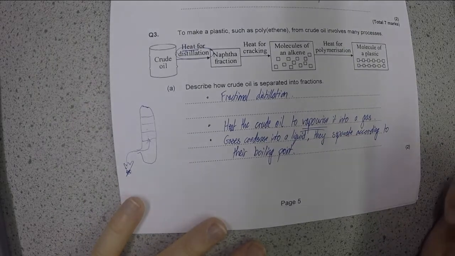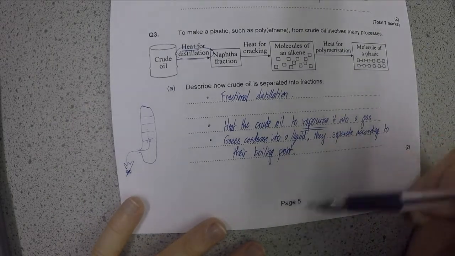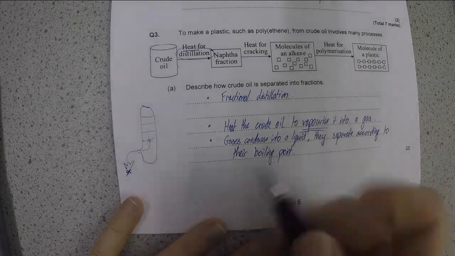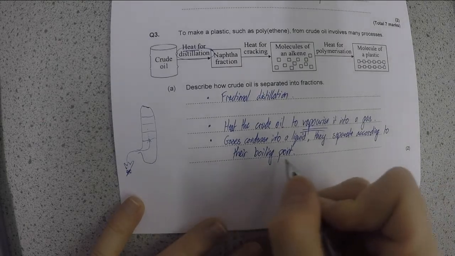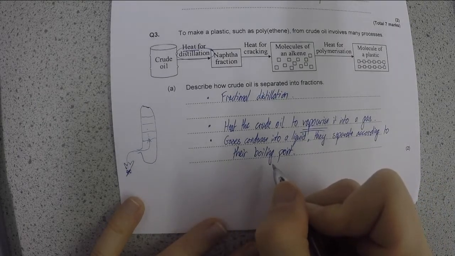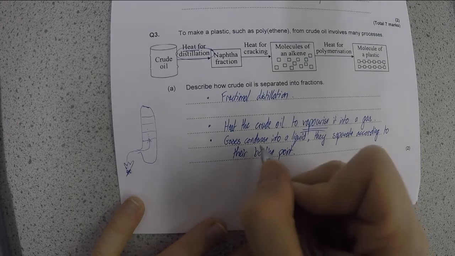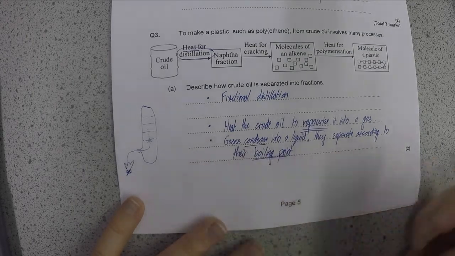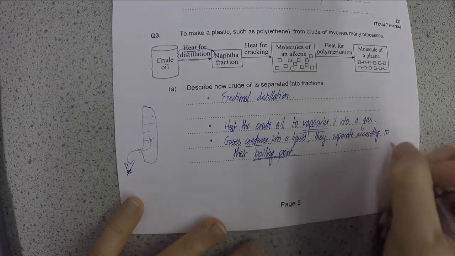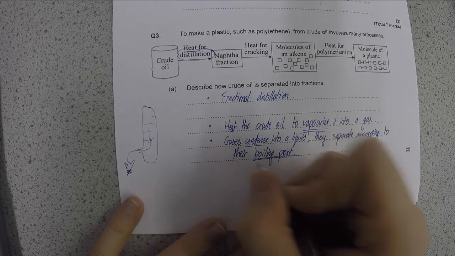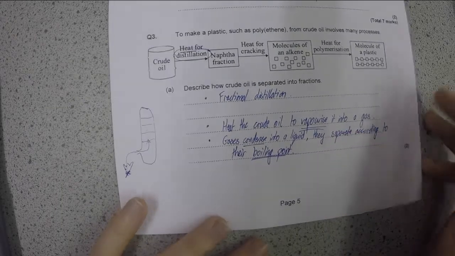Okay, so what is the key phrase or key word in this? Well, the fact is that they condense, and they're condensing according to their boiling point. They separate according to their boiling point. 2 marks.